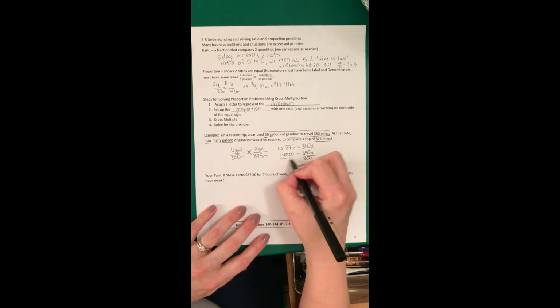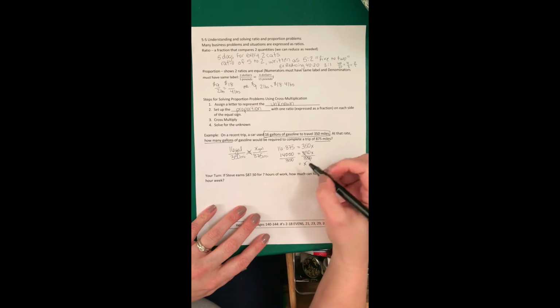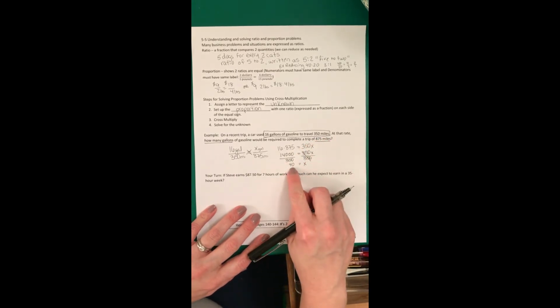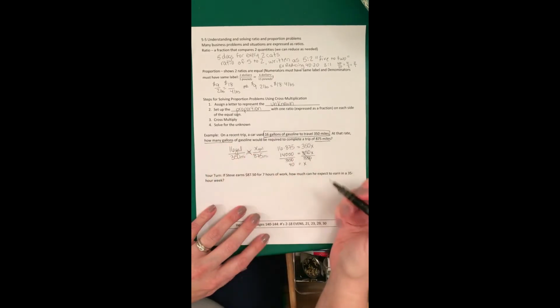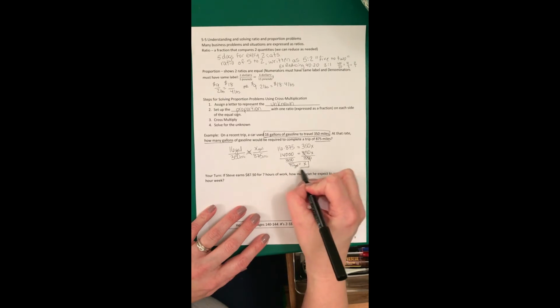Divide each side by 350. X equals 40. Now x doesn't just equal 40. We're trying to find how many gallons, so x equals 40 gallons.